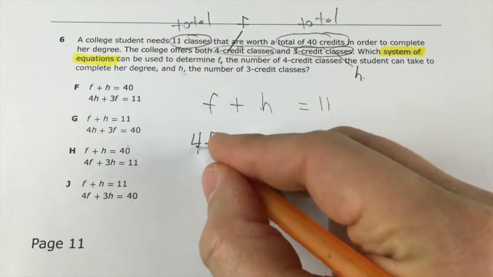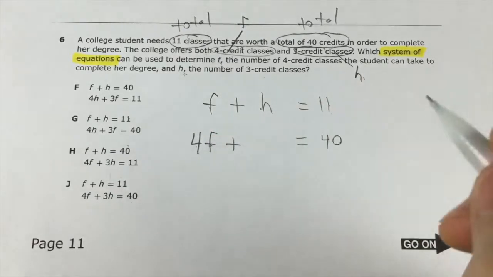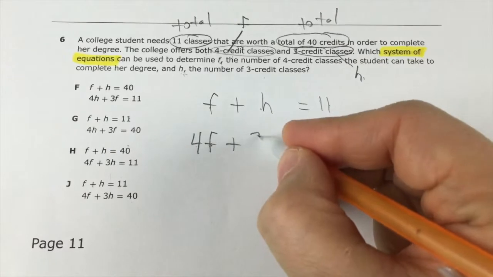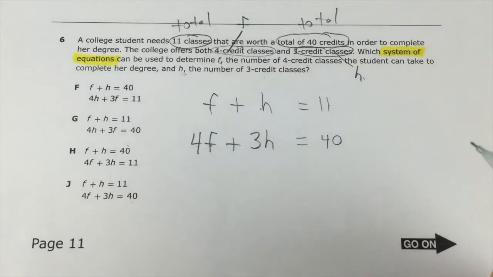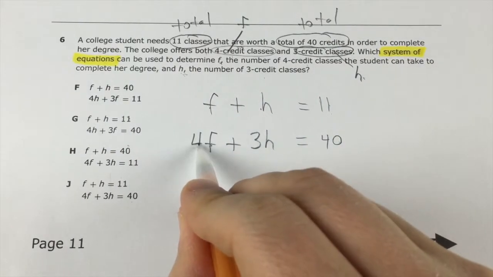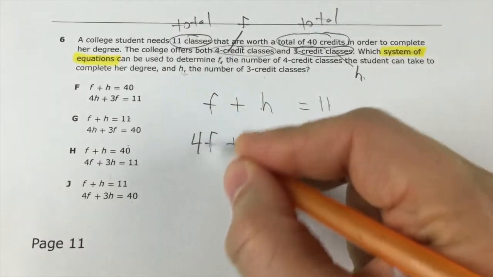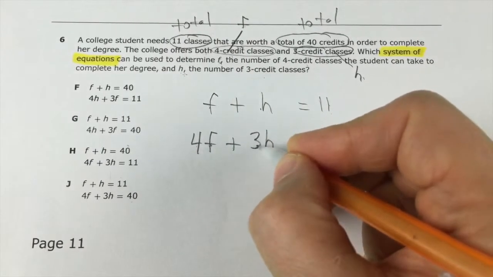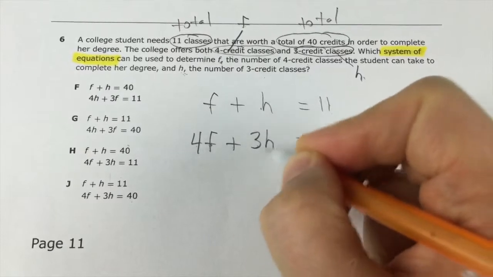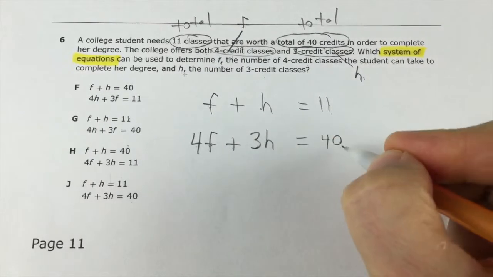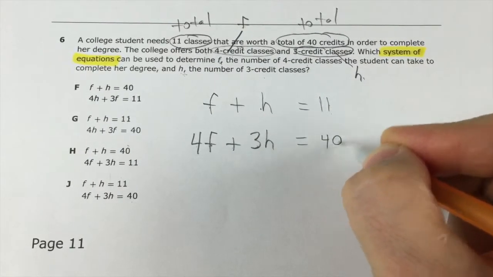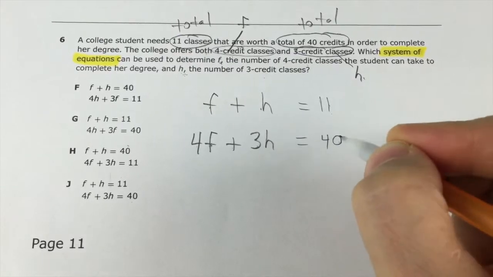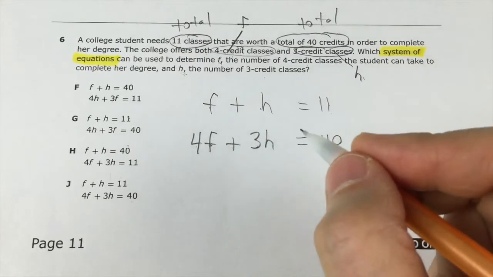So that's going to be 4 times F. And then my 3-credit classes has a value of 3 attached to it. So the 4 times the number of 4-credit classes plus the 3 times the number of 3-credit classes is going to give me the total credits of 40. So these are the 2 equations I'm looking for.